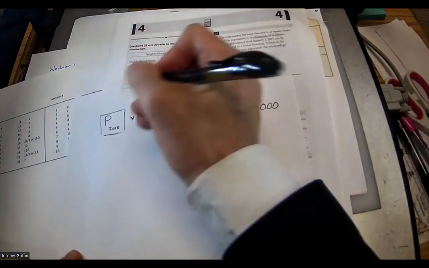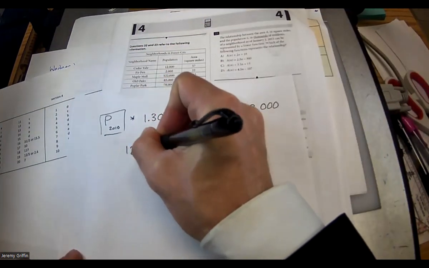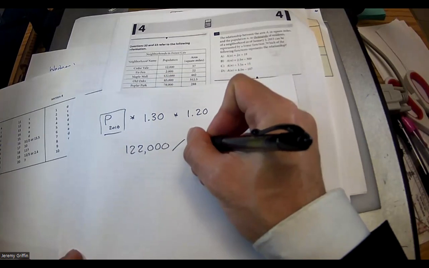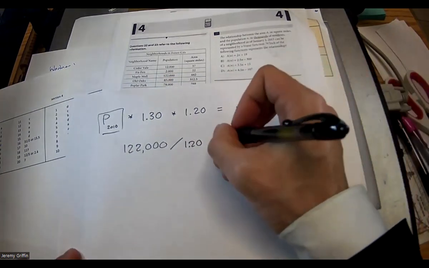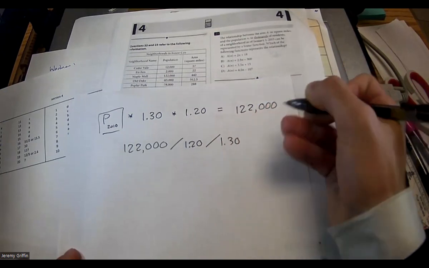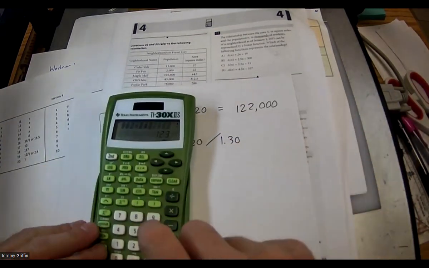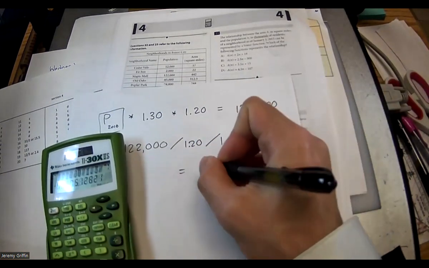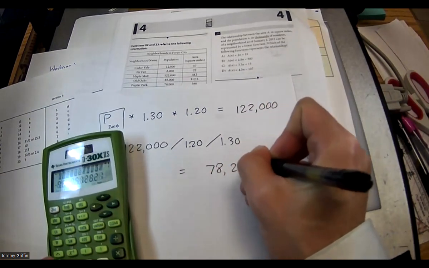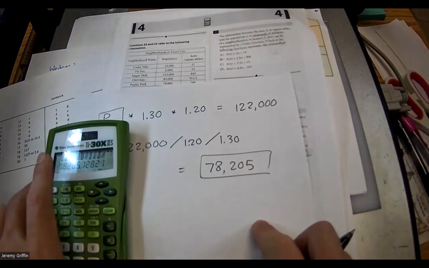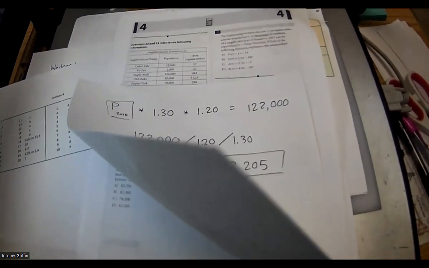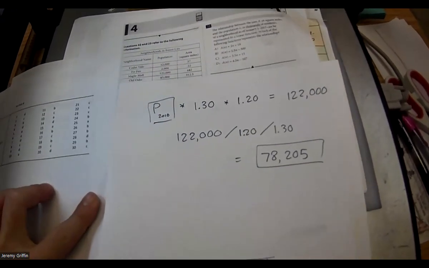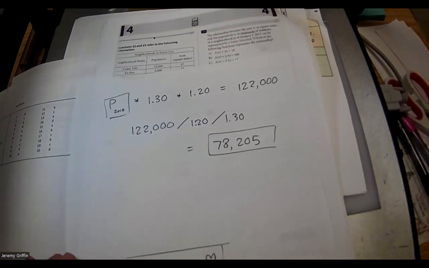So what was the initial population? Well, take the final population and divide by 1.20 to get rid of the 20% increase. Divide again by 1.30 to undo the 30% increase. So that's 122,000 divided by 1.3 divided by 1.2. Looking at 78,205. Okay, and option C says 78,200. I think that's what they're going with. So 22 is C. Okay, you guys good?